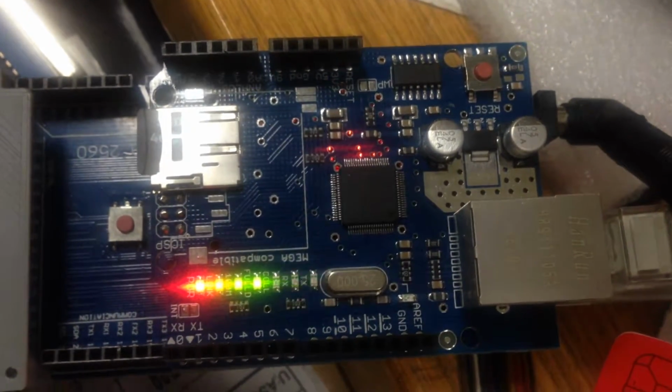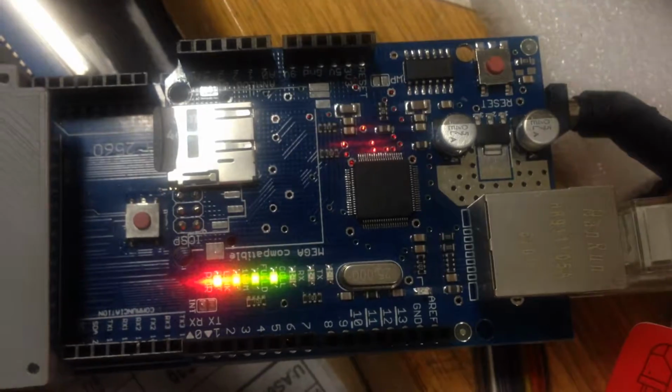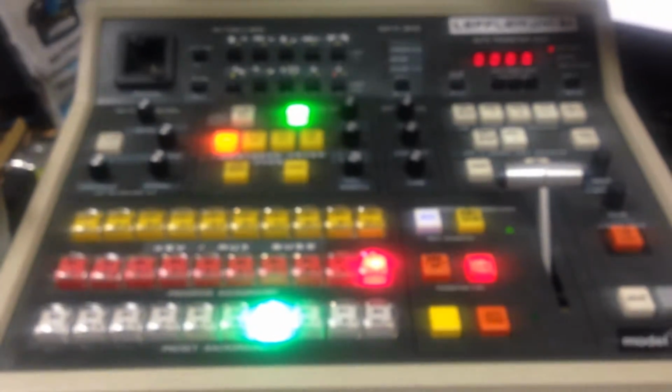Welcome to part 4 of the Videohub interface through the Grass Valley switcher panel.